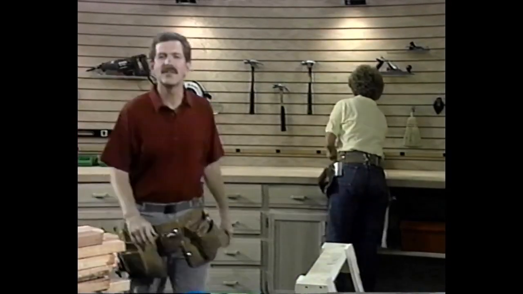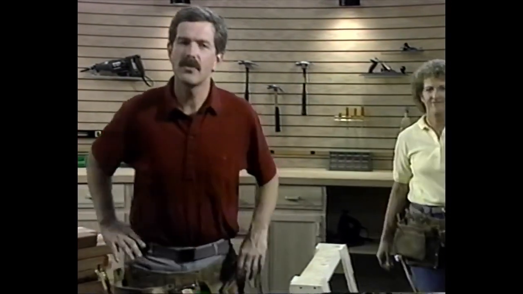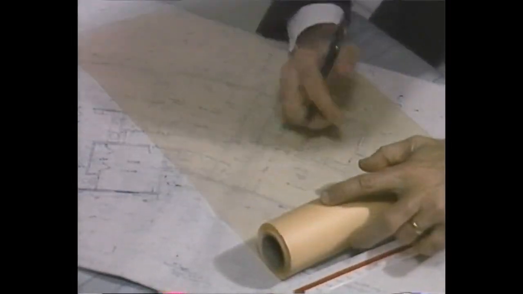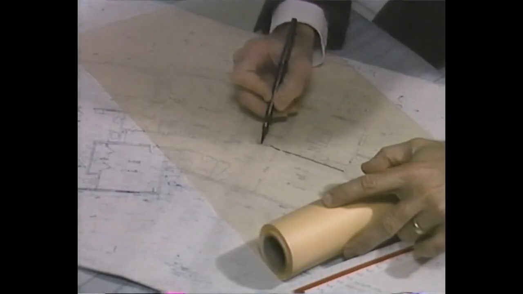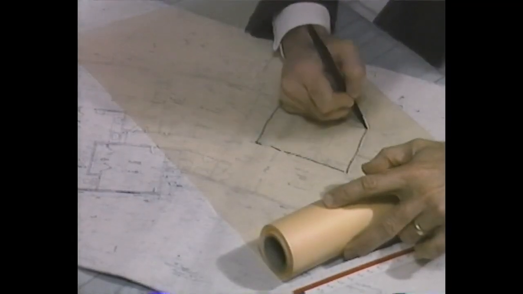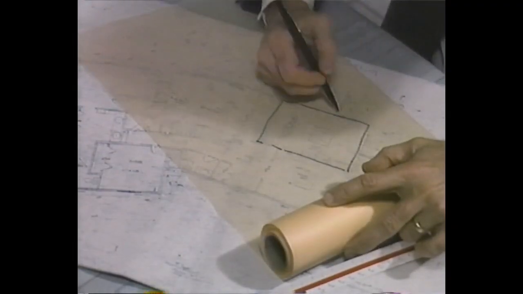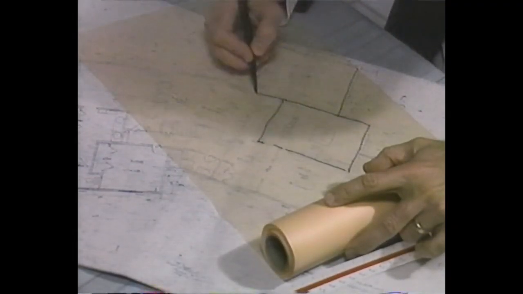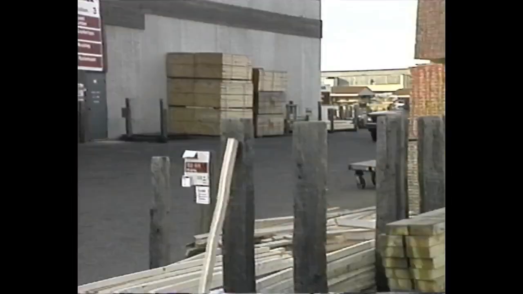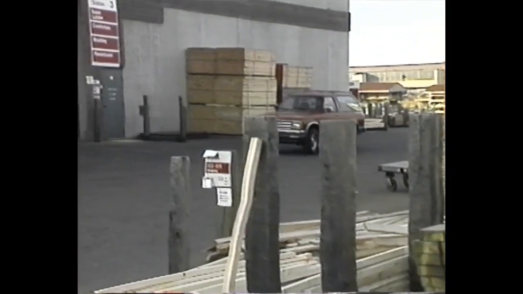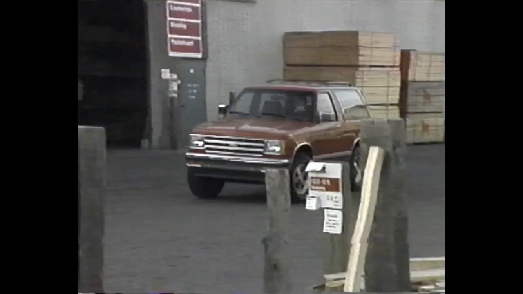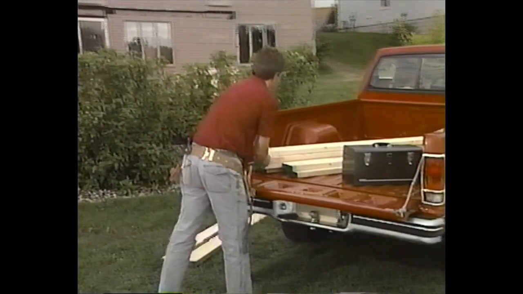Now, before we start, we want to go through the basic steps that are involved in a typical room addition. First, planning and preparation. This includes examining and making as-built plans of the existing house and designing and preparing construction drawings for the new addition. Submitting the construction drawings to the building department for appropriate permits. Giving a copy of the plans to the lumber yard to estimate materials. Gathering tools and equipment for the job.